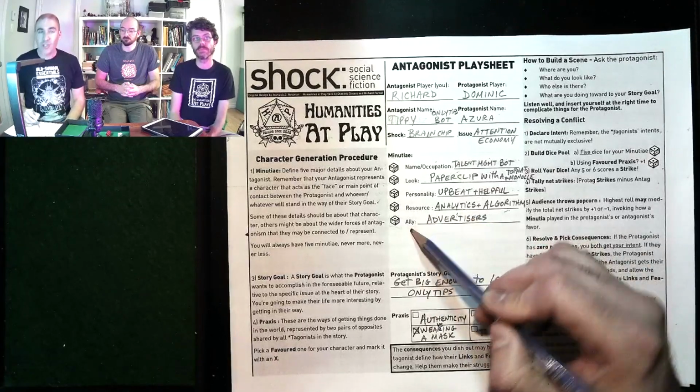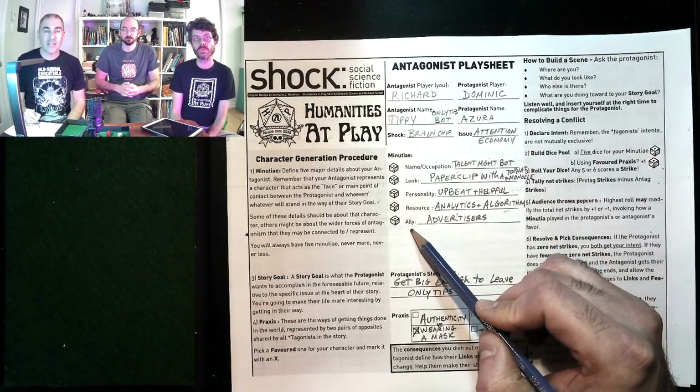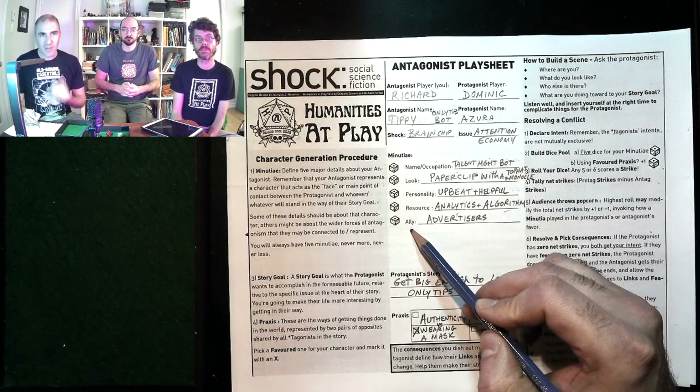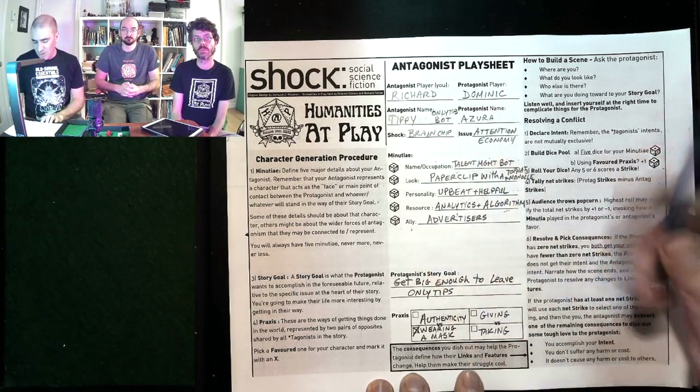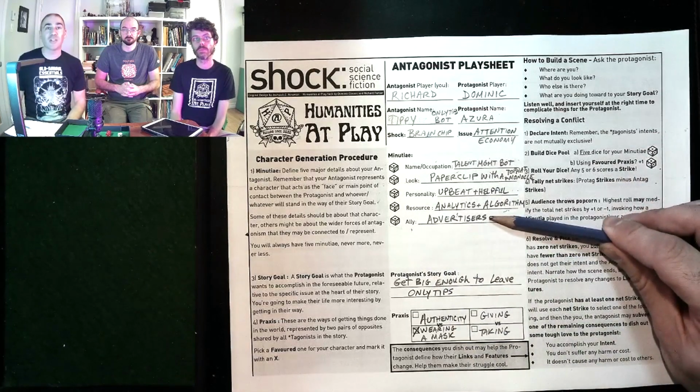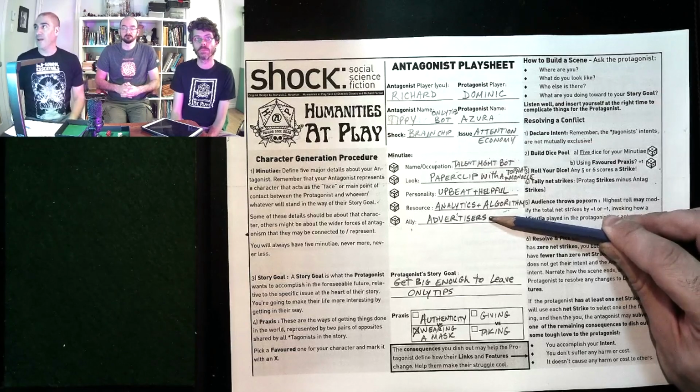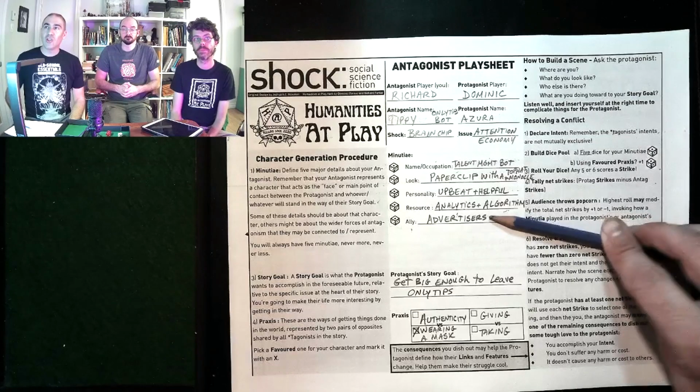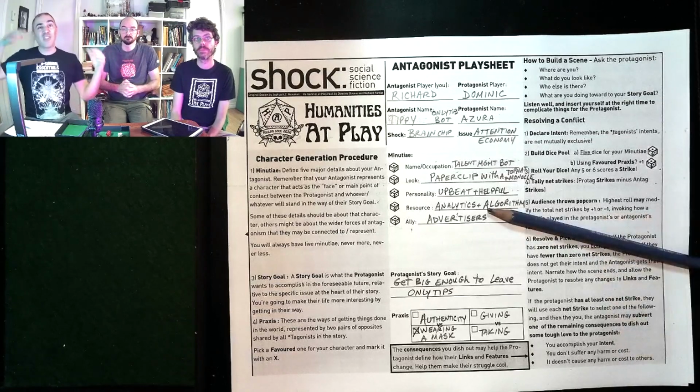Another good minutia to define for an antagonist is an ally. Do they have some sort of other outside forces that they are in contact with? And in this case, it's the advertisers, right? Tippy, as a representative of Only Tips, is also in contact with the companies that advertise on Only Tips.